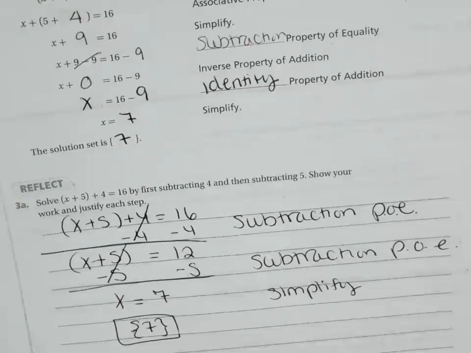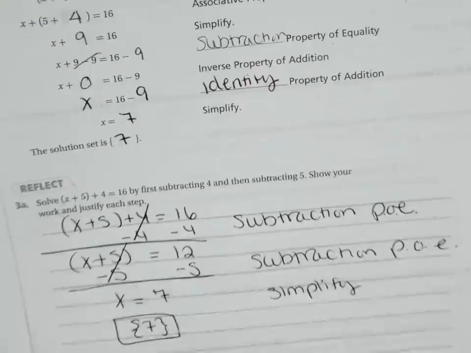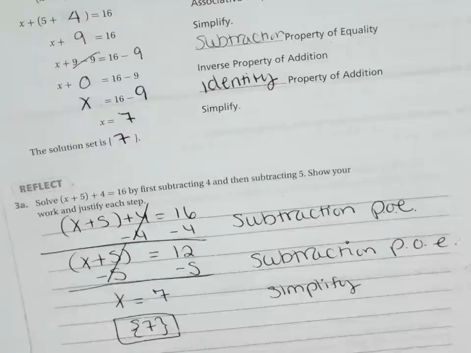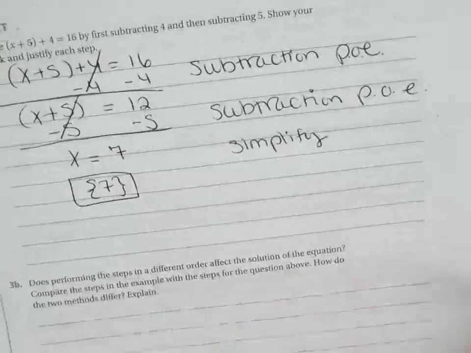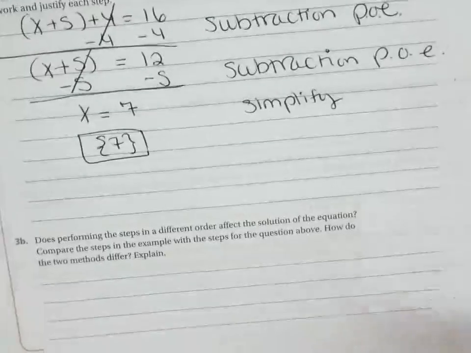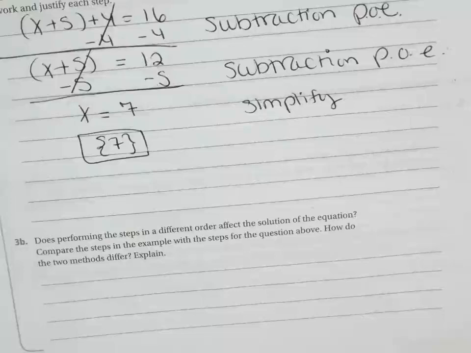Which you don't really have to write simplify because I kind of did it without showing my work, but whatever. I just did subtraction, subtraction. So we're good.